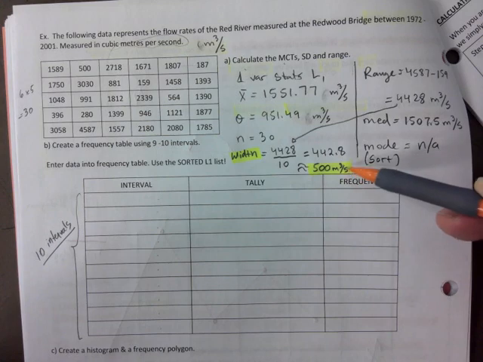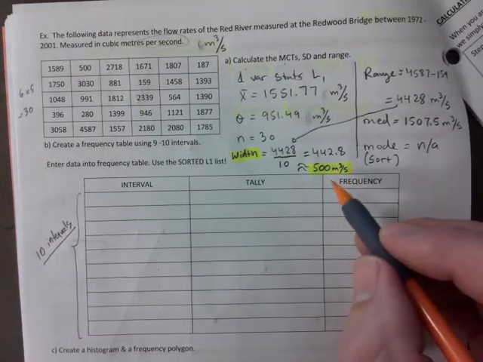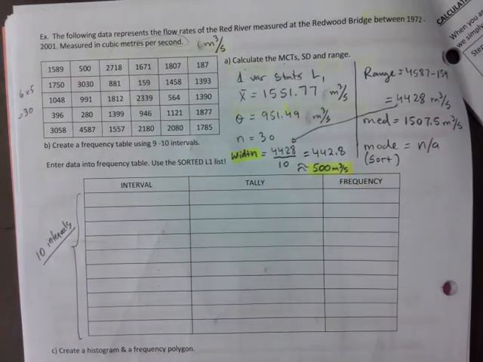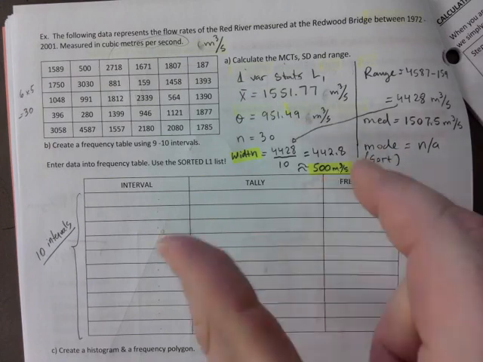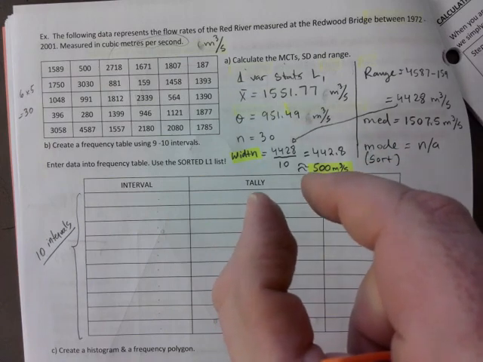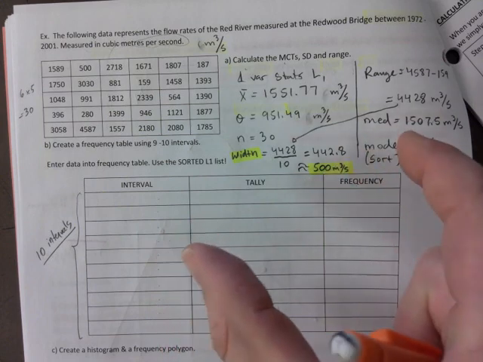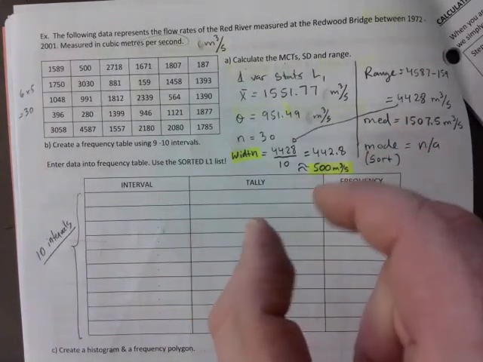But I'm going to go with 500. This is basically the bar width, guys. How wide your bar is going to be along the x-axis. The smaller this number, the narrower your bar. The bigger this number, the wider your bar. Think of it that way.